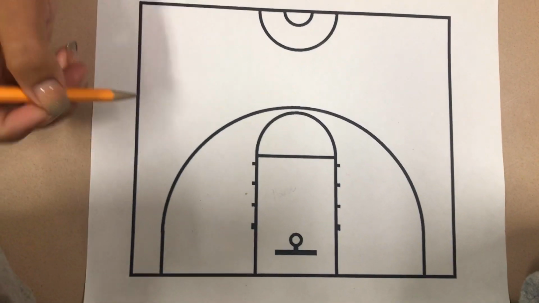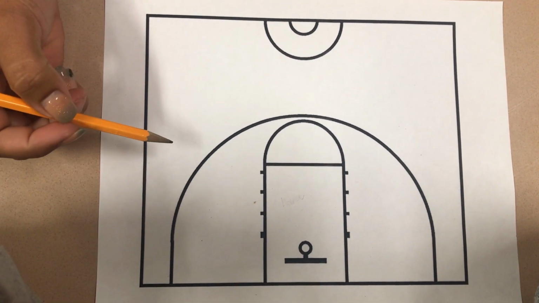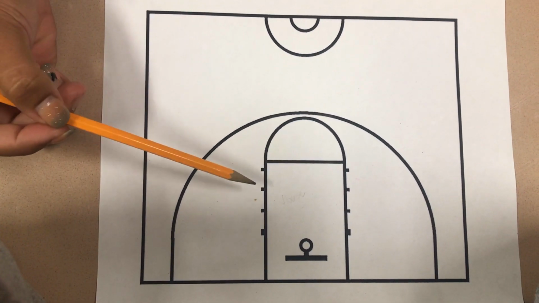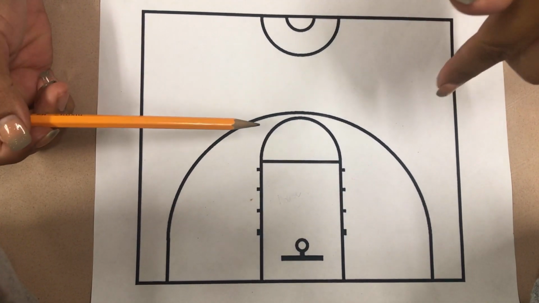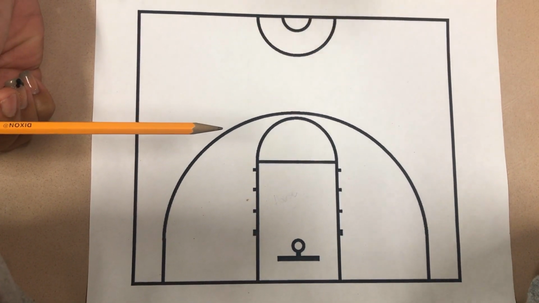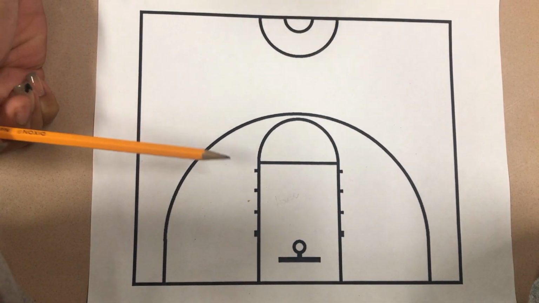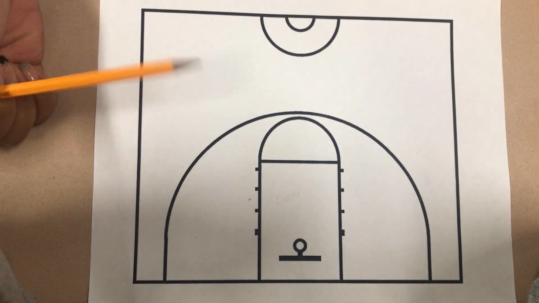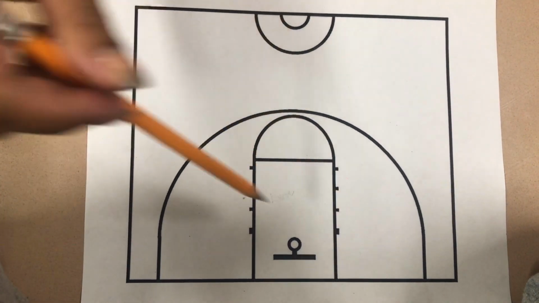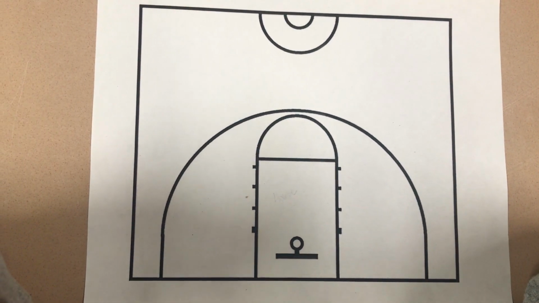Okay, so in this video, we're going to talk about common words that we use when we're talking about the basketball court. And it's really important to have a common language because then when we are talking in basketball world, we're all on the same page. So this video is just outlining the basketball court so you guys know the language that we're going to use.